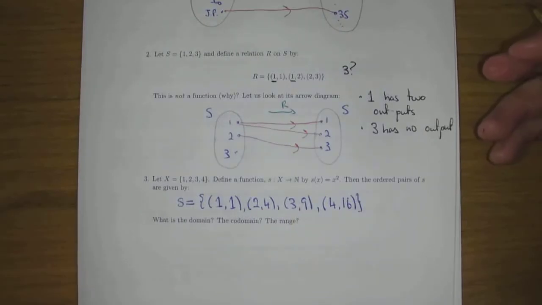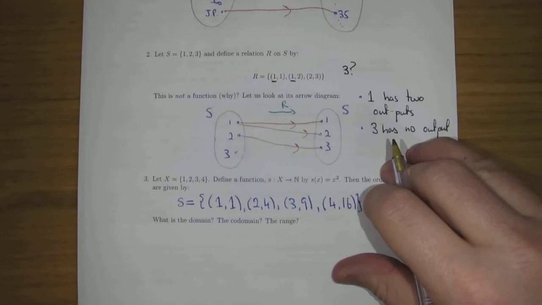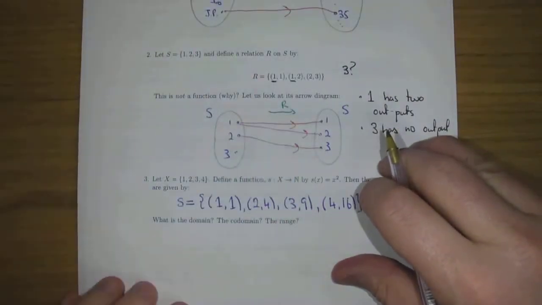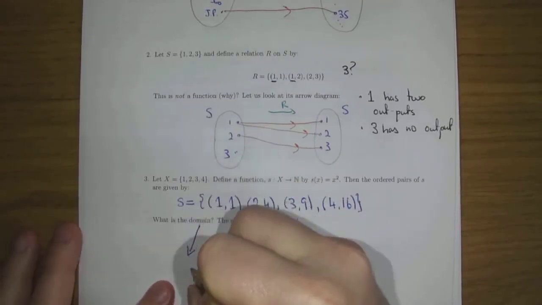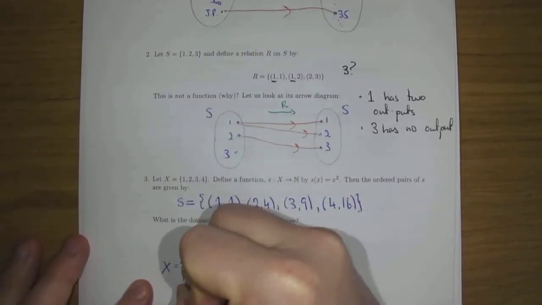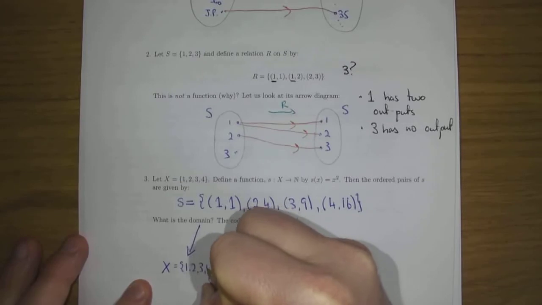Okay, so what is the domain? The domain is the numbers that you put in. We'll probably draw an arrow diagram, or maybe there's no real point to put an arrow diagram here. So the domain is the inputs: the set X, 1, 2, 3, 4.